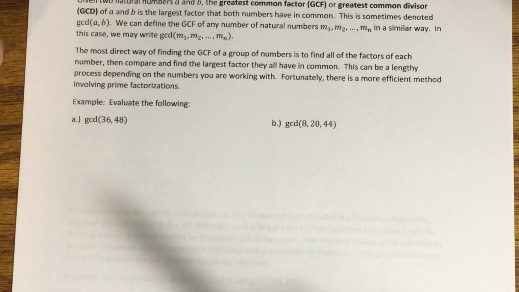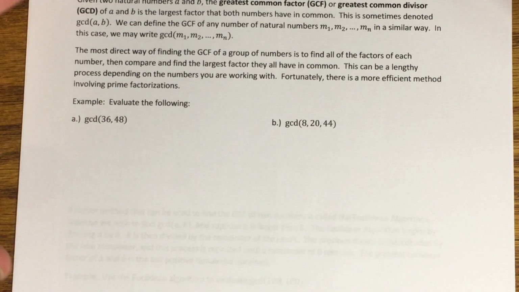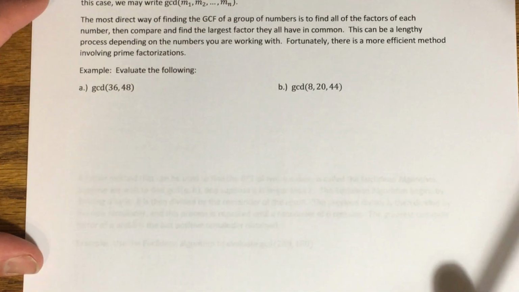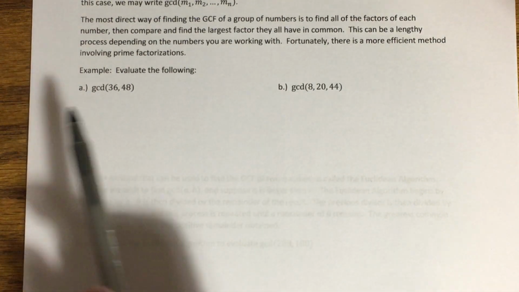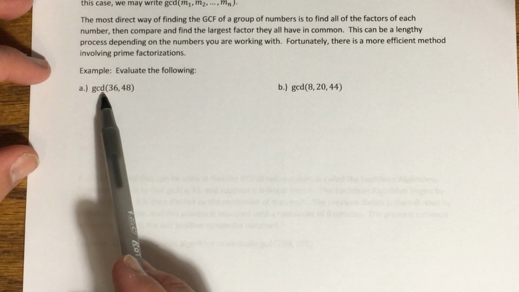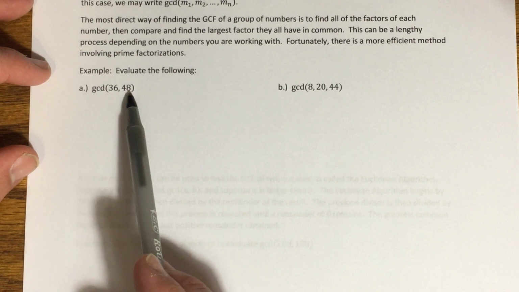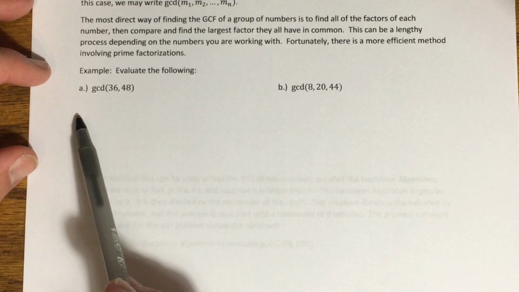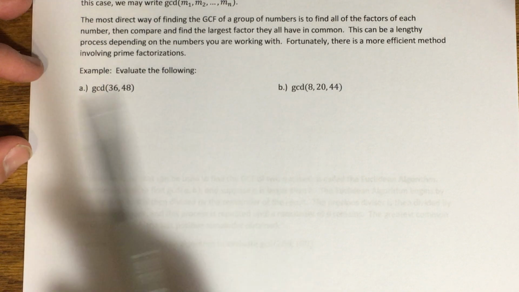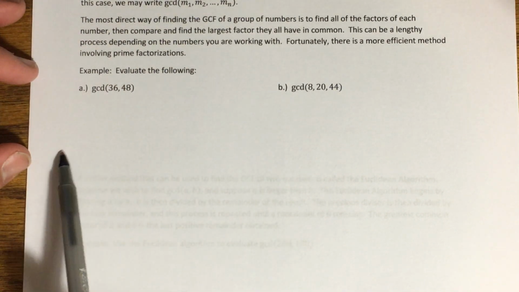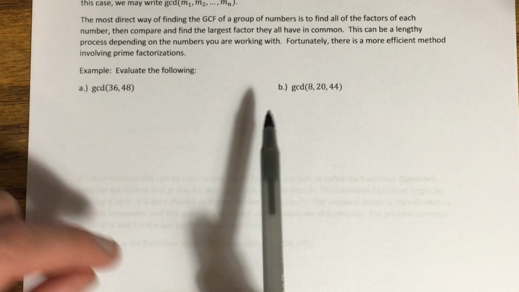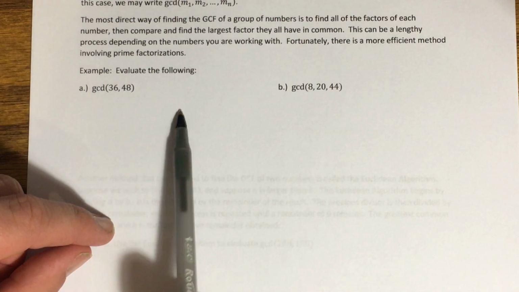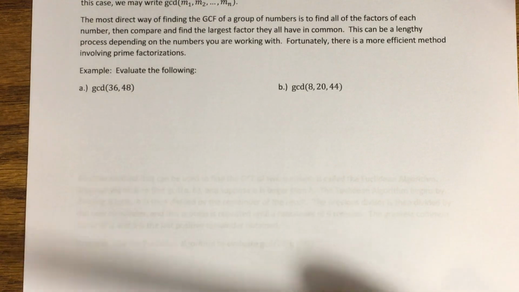Now there's several different ways of determining the greatest common divisor, the greatest common factor of two numbers. One thing I could do, for example, if I want to find the greatest common divisor of 36 and 48 in this example, I could write all of the factors of 36, which we've shown how to do, and I could write all of the factors of 48. That creates two lists of factors, and then I just search for the largest factor that shows up in both lists. That's one way to do it.